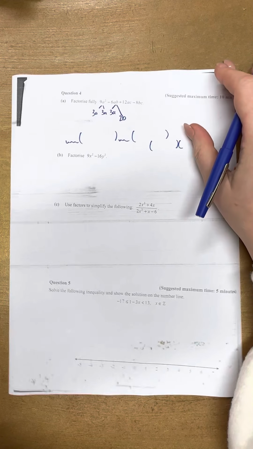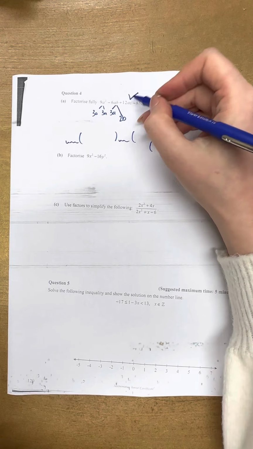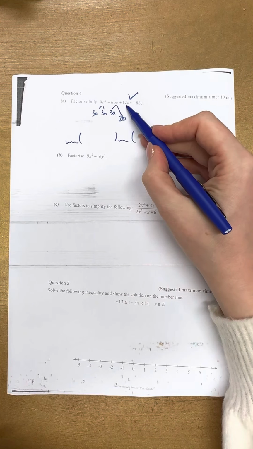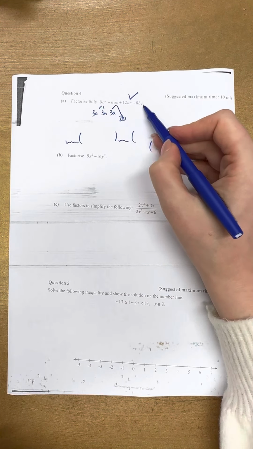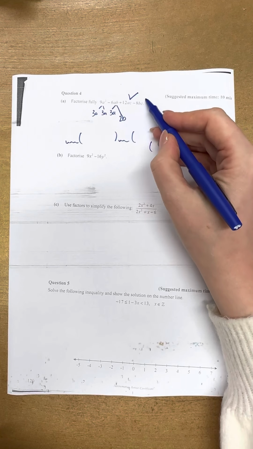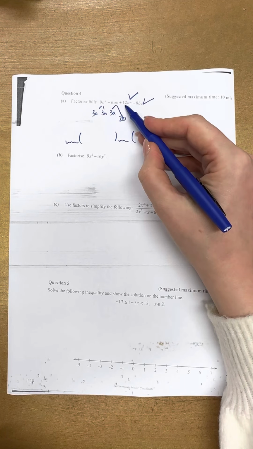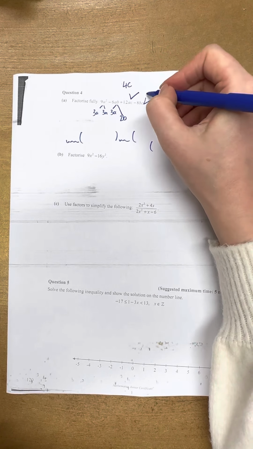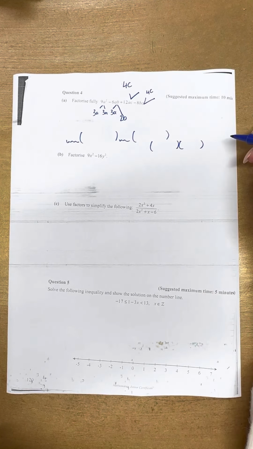Let's not worry about the minus for a minute. Then in here, 12ac. Is there anything common in here and in here? The c is common. And I think that 4 will fit in here and in here. So you can have 4c and 4c.